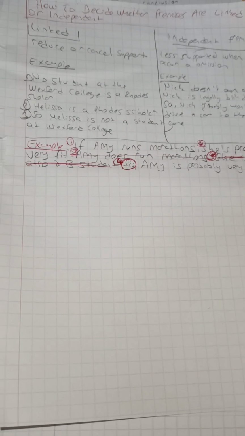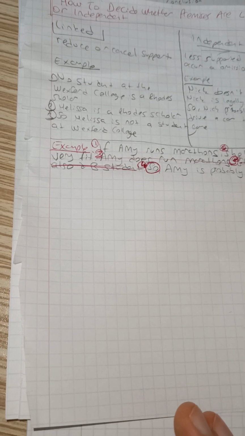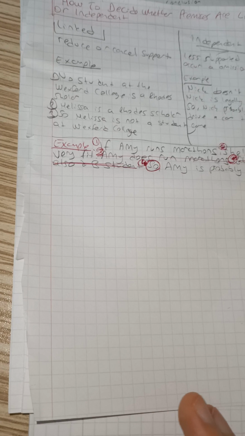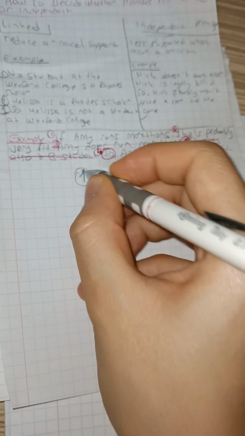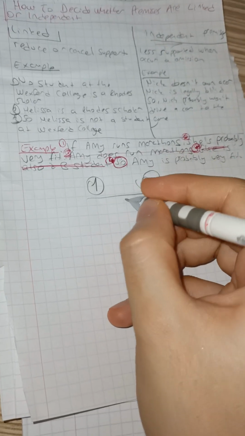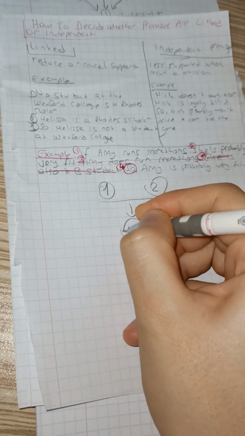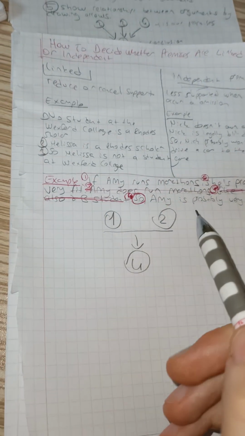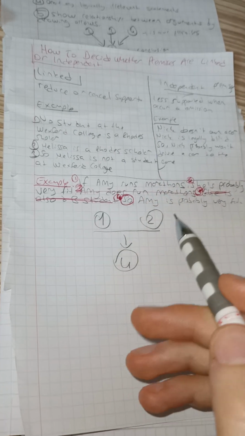Finally, we diagram the argument by arranging the numbers on the page with premises placed above the conclusion. 1, 2, 3. And when we look at this argument, the premises are linked with each other.